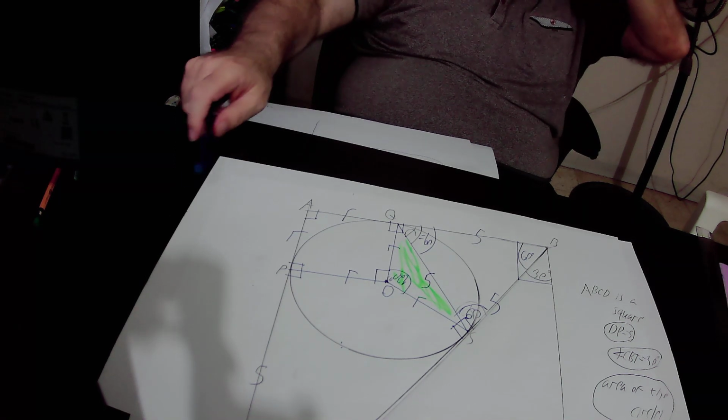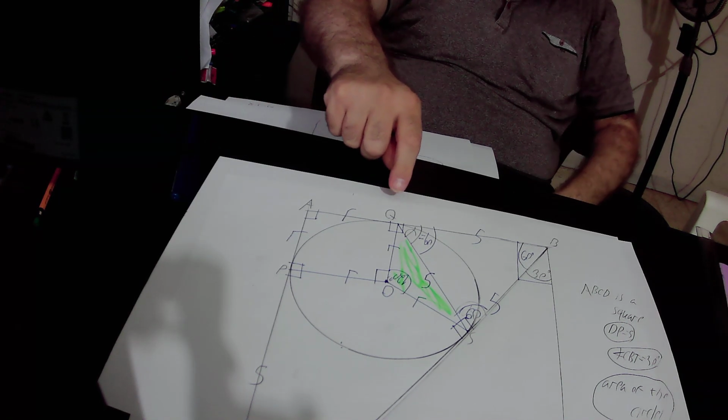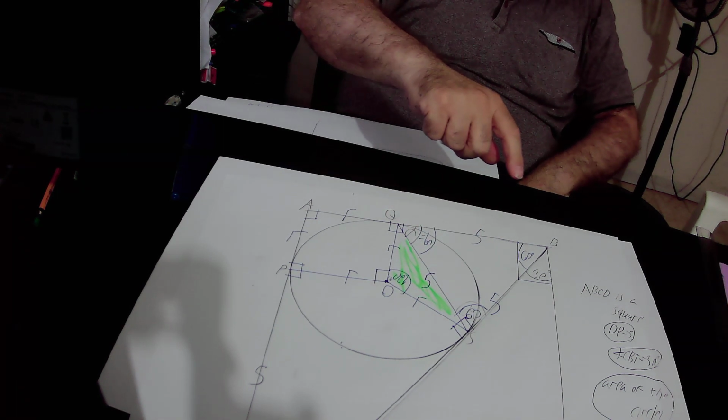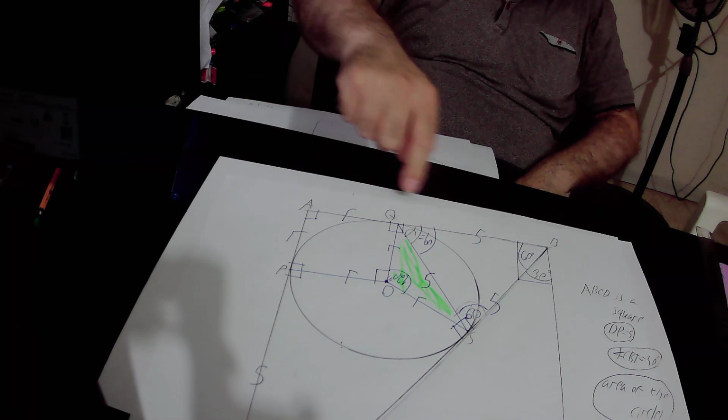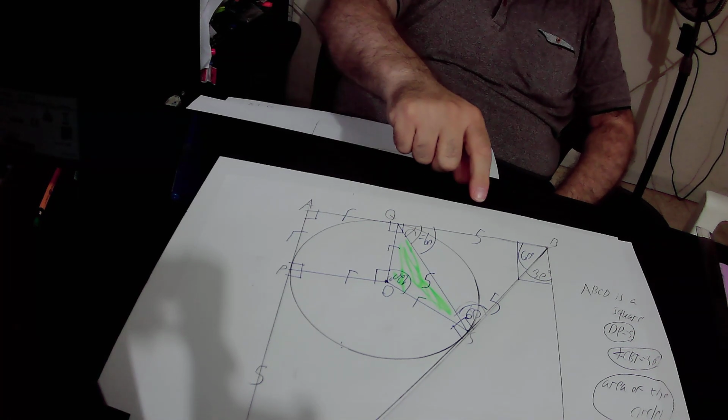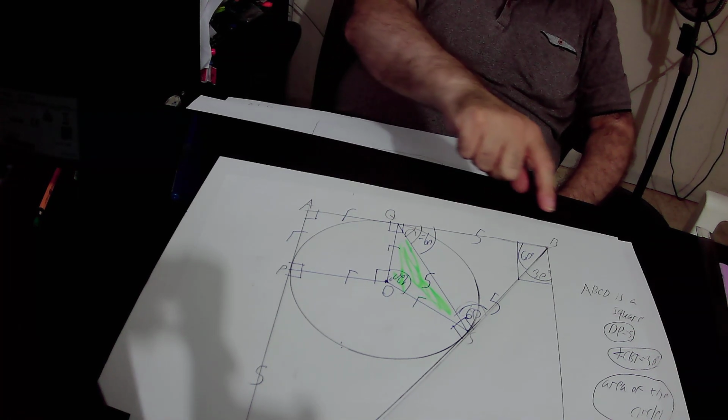Then we joined points Q and S together by a straight line. In this way, we created triangle BSQ, or QBS. Inside triangle QBS, we have two sides that are equal to each other.